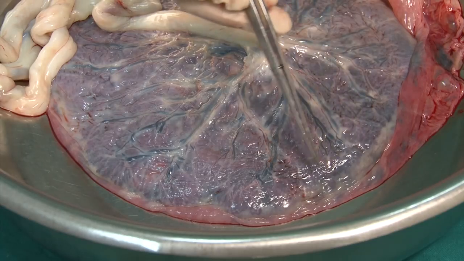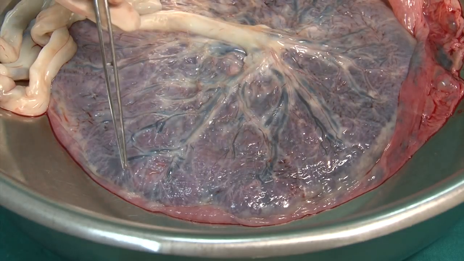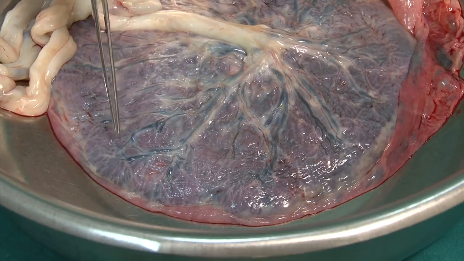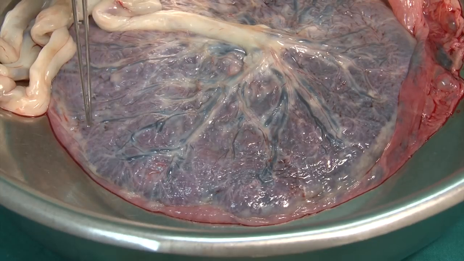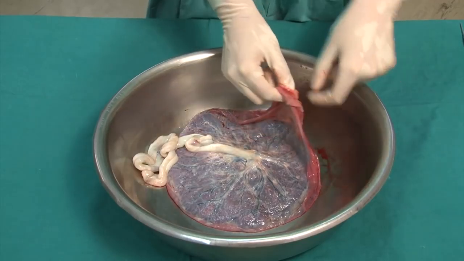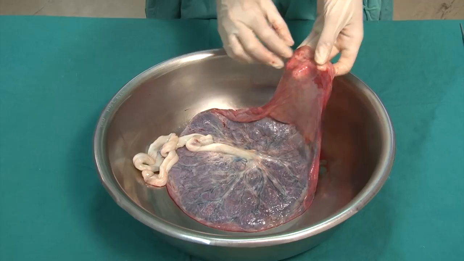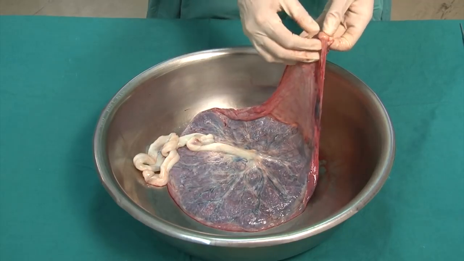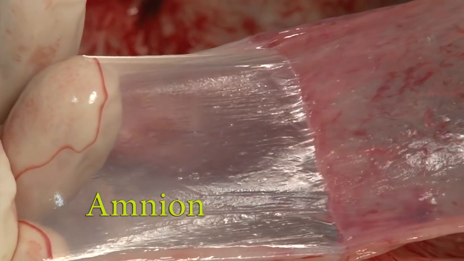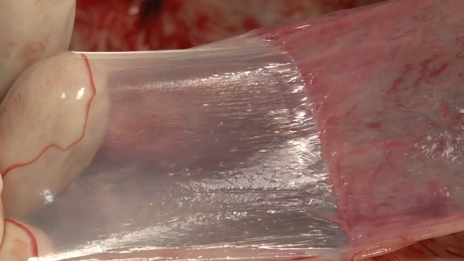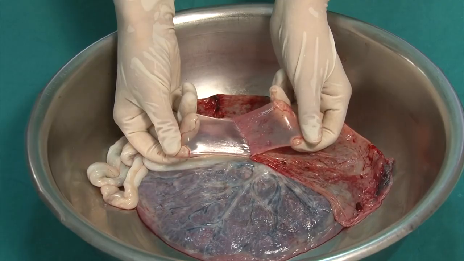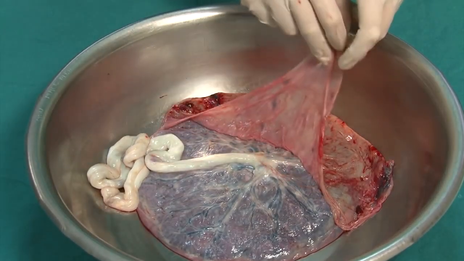Here, a closer look at the placental margin. The veins and arteries distribute into smaller and smaller branches without any blind-ending vessels in the periphery. The placental membranes consist of 2 different layers. The layer facing the amniotic cavity is the amnion, and the outer layer is the chorion. When pulled apart, the amnion on the left side, where the examiner's fingers are, is separated from the chorion on the right side. Under normal conditions, the membranes are translucent without any discoloration.